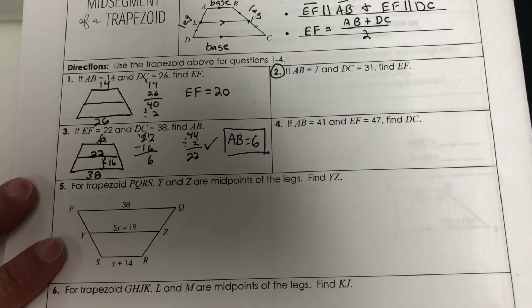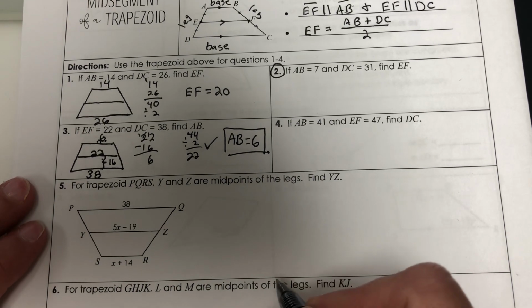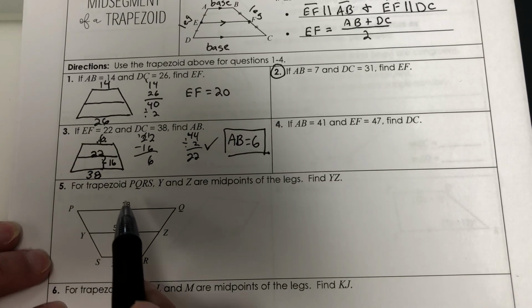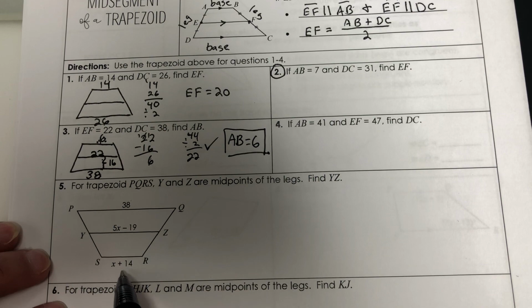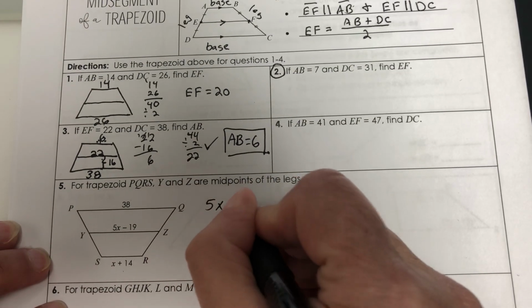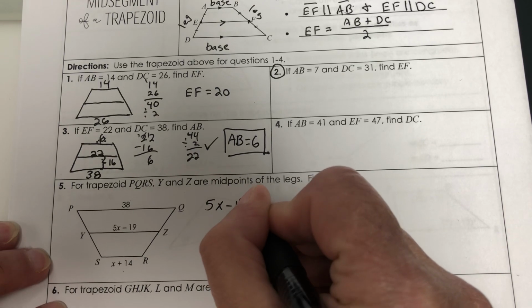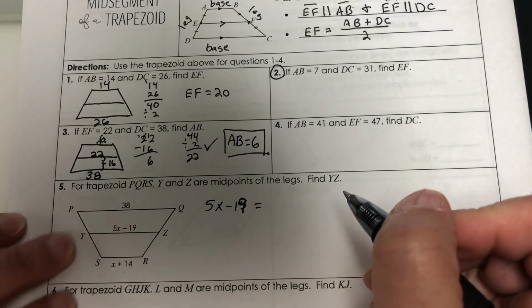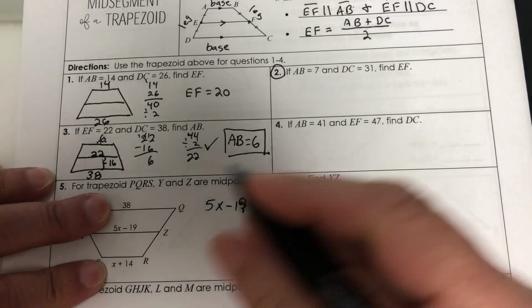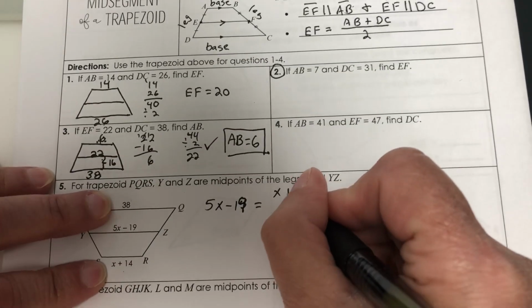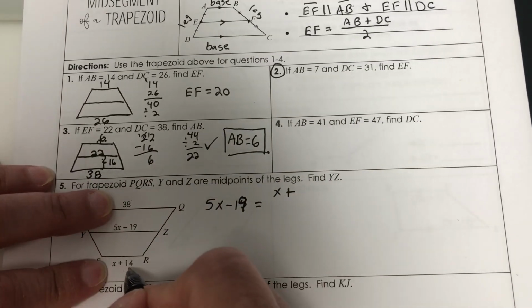Look at this one. It's algebra. You're going to have to use algebra on this. Okay? Doesn't matter which base it is. This is equal to the sum of these divided by 2. I'm going to write this down first. So I've got 5x minus 19. What am I doing there? 5x minus 19 equals, add these together, combine like terms. Don't have an x here, so it's just going to be x plus 38 plus 14.